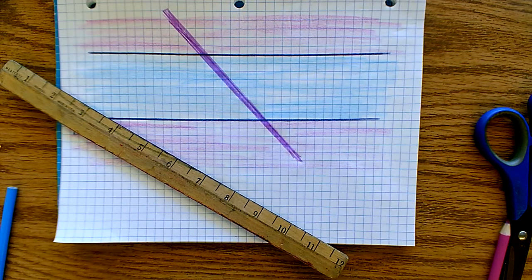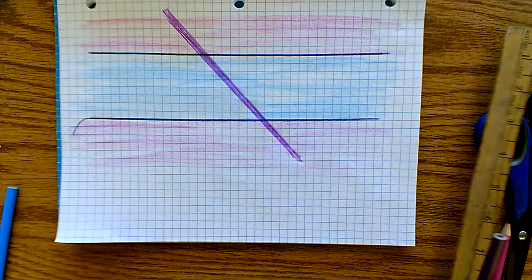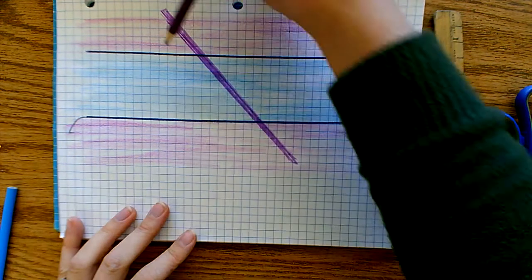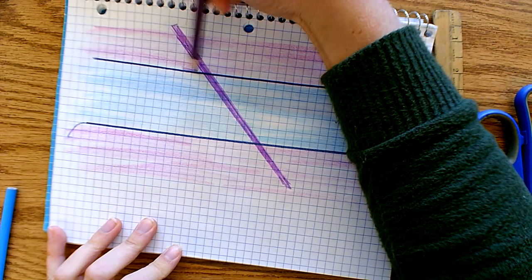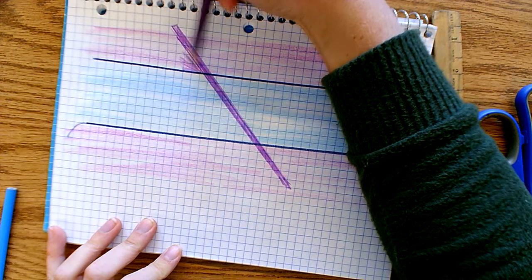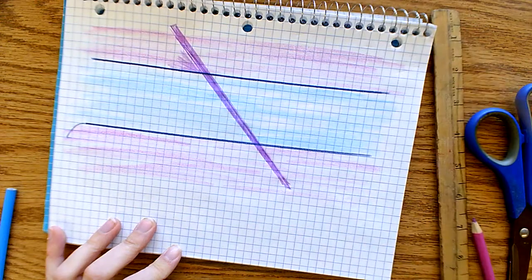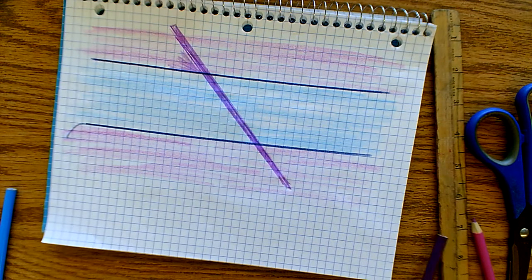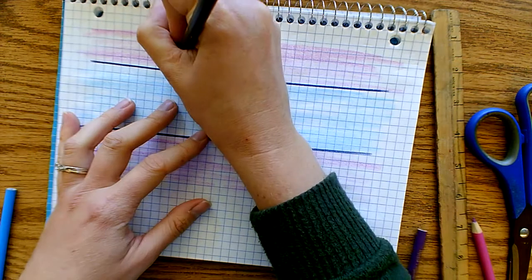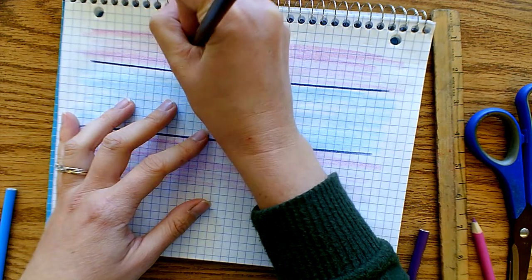So now I'm going to highlight the amplitude of one of the angles, like this. This is the amplitude of one of our angles, right here.